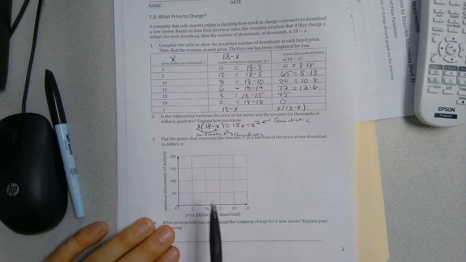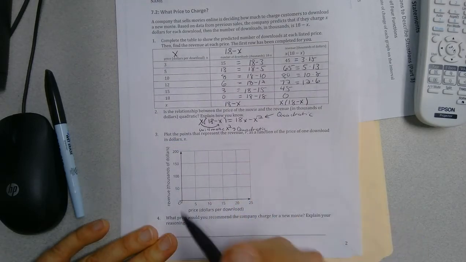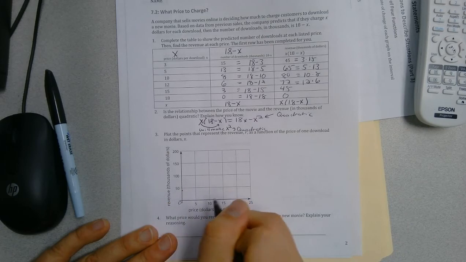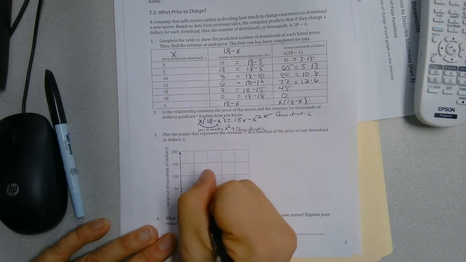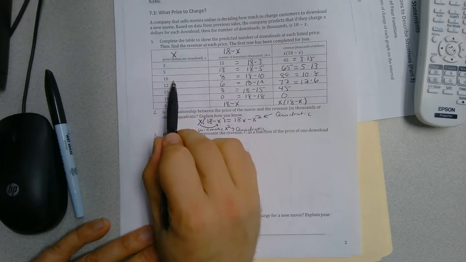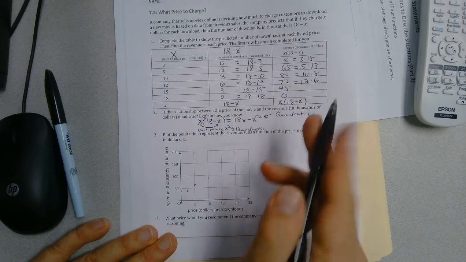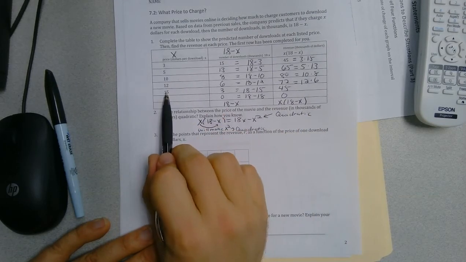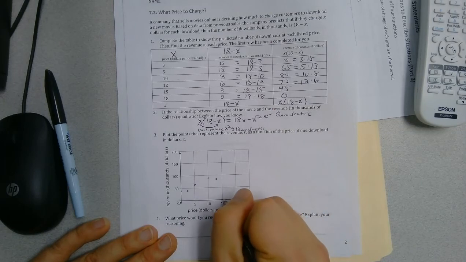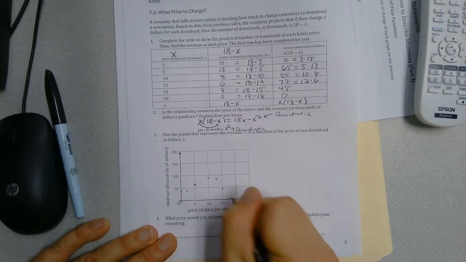Lastly, we're asked to plot a point. So here I can see if the price is 3, the revenue is 45. So I'm going to go at 3, you're at about 45. At 5, you go up to 65. At 10, you go up to 80. At 12, you go to 72. At 15, you go to 45. At 18, it's at 0.